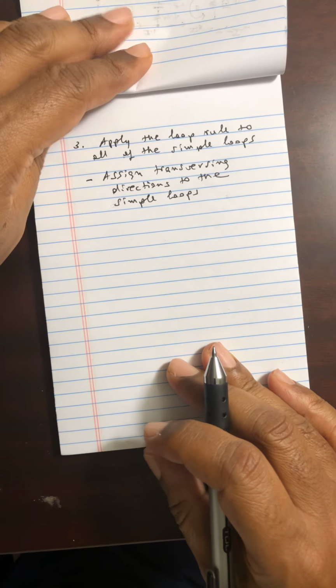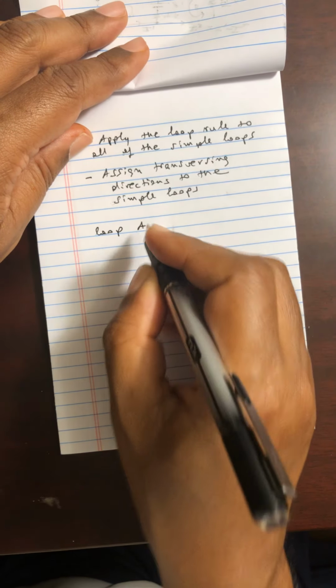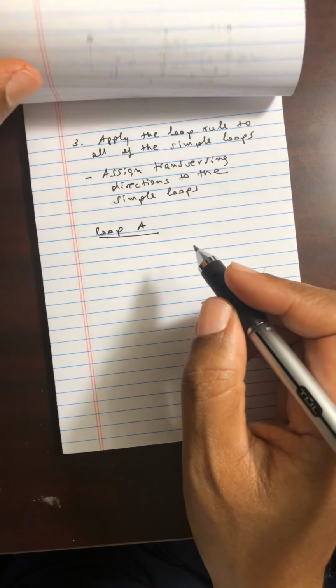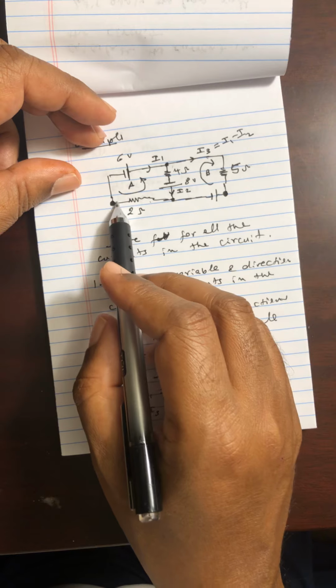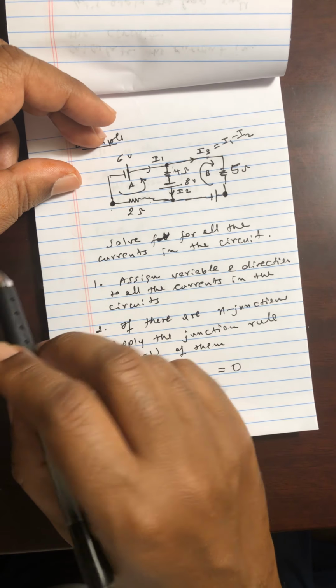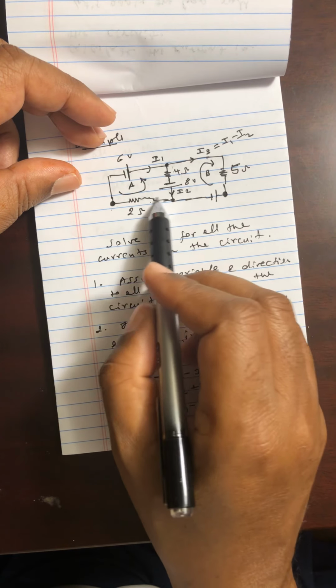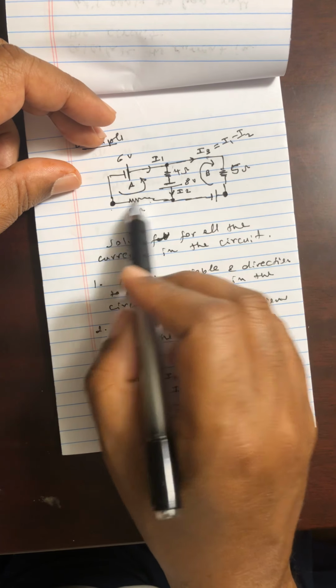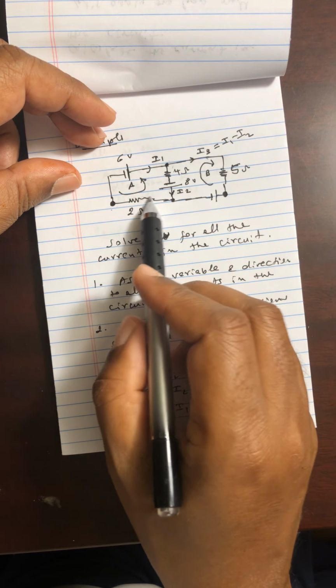Let's do that. We're going to start with loop A, okay? So this is our starting point, it doesn't matter where we start, and we're going in a counterclockwise direction. And in this wire, the current is I1. You see this wire? This is one wire. So the current is I1 over here. Now, the current is going this way, you see?